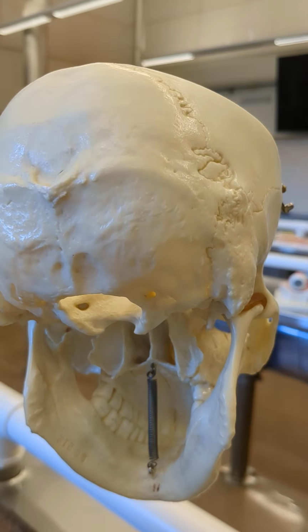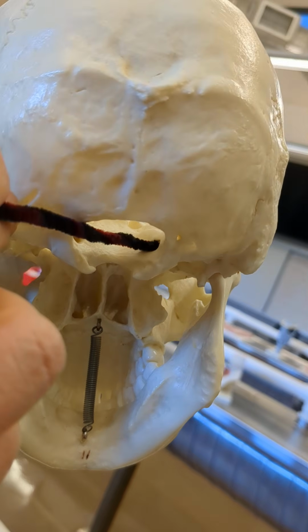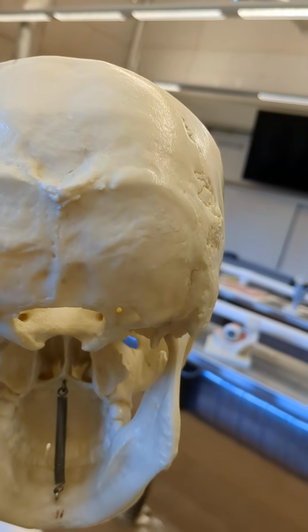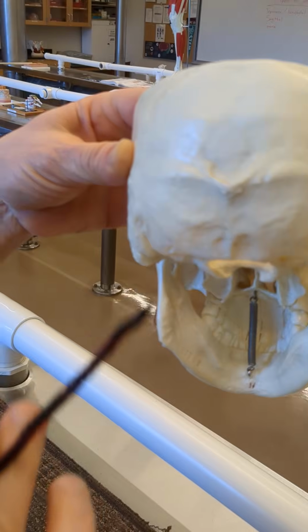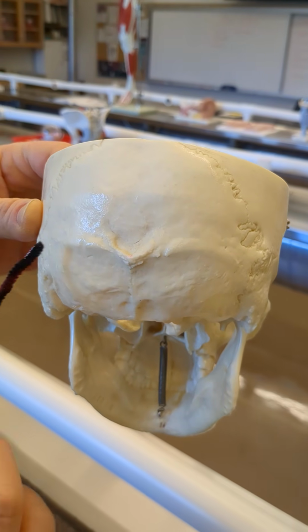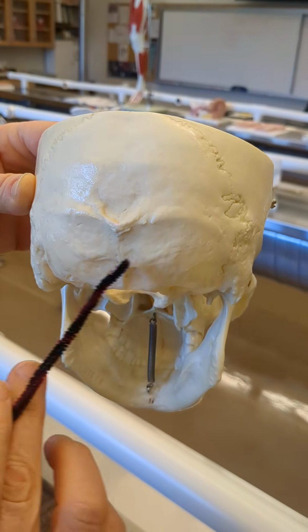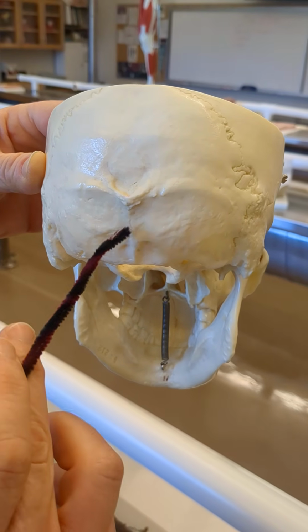There's the hypoglossal canal, which is right above the occipital condyles. And there is the external occipital protuberance. There we go. And on either side of it are the superior nuchal lines, and below it the inferior nuchal line, and the medial nuchal line.